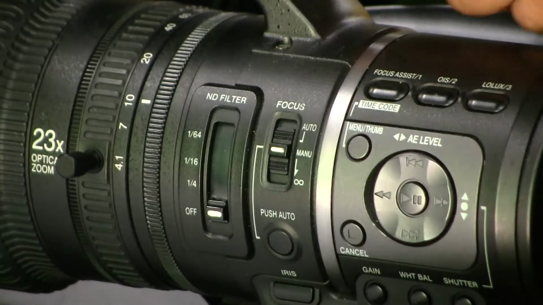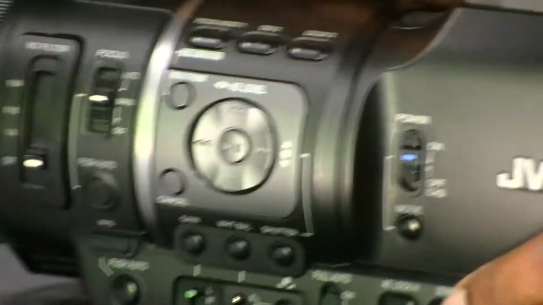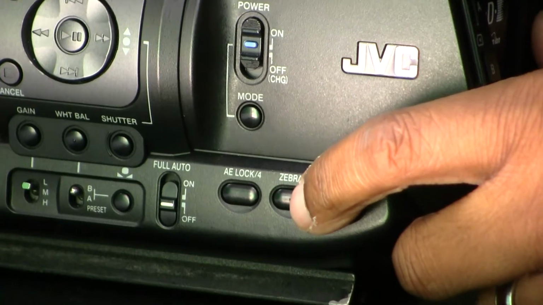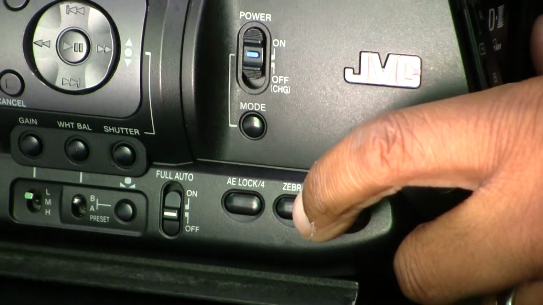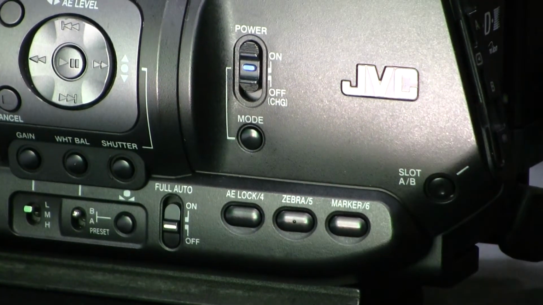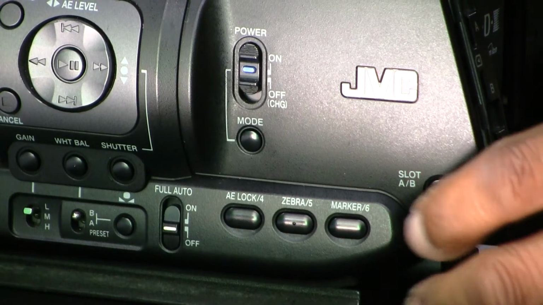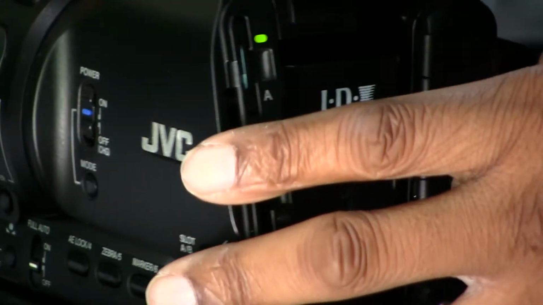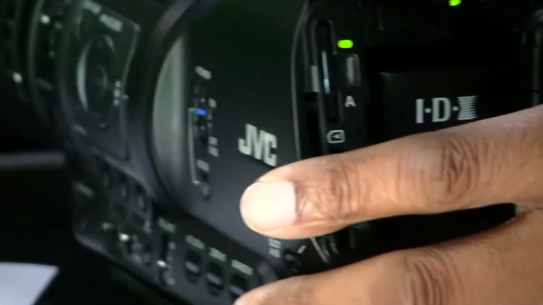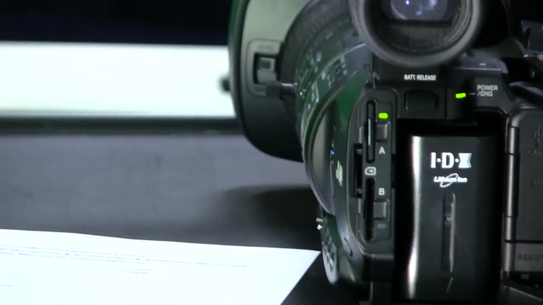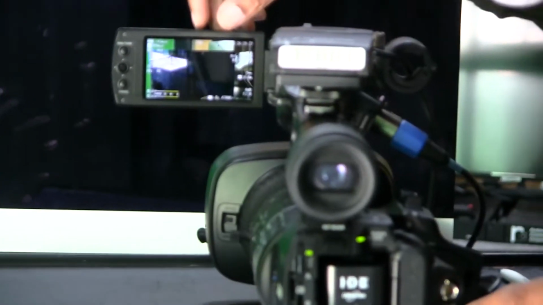So zebra stripes. Zebra stripes are located right here. Now, what this does, when you activate it, it'll show you kind of like the hot spots in your image. So I'm gonna see if I can find some more locations for zebra stripes. All right. Yeah, it's gonna be a tough get.